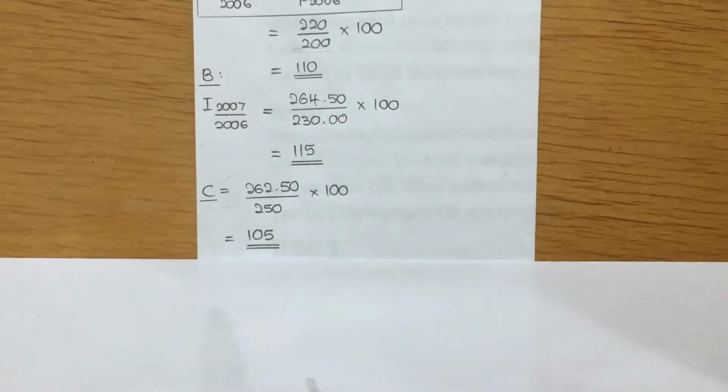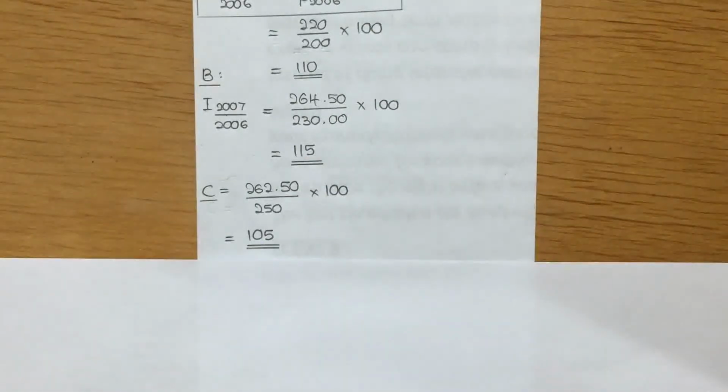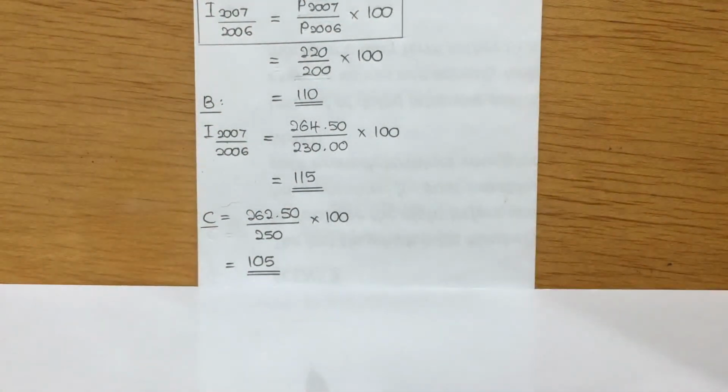We have already successfully solved question part A, where we have found the price index for building material A, B and C. For question part B, we're going to use these respective price indices to calculate the composite index.